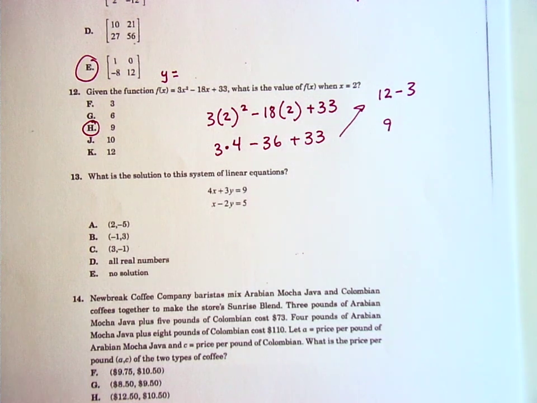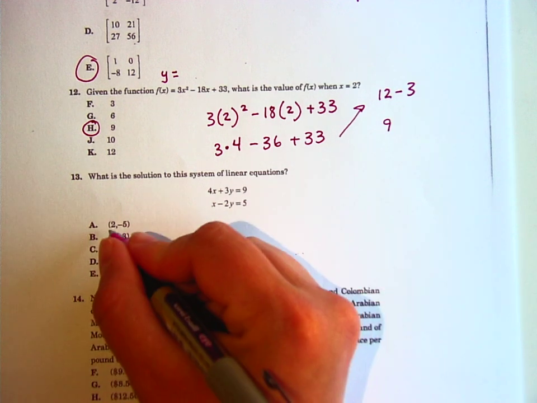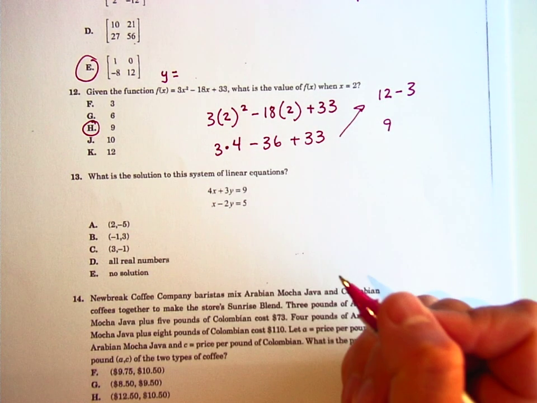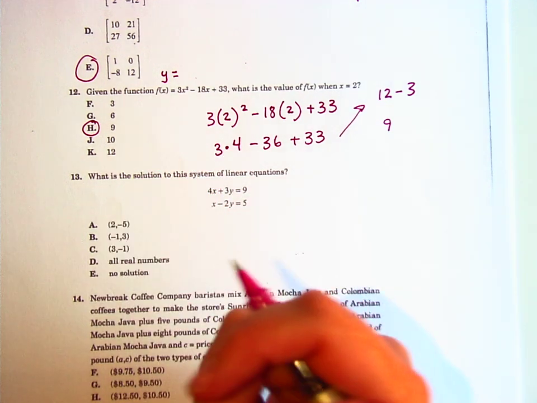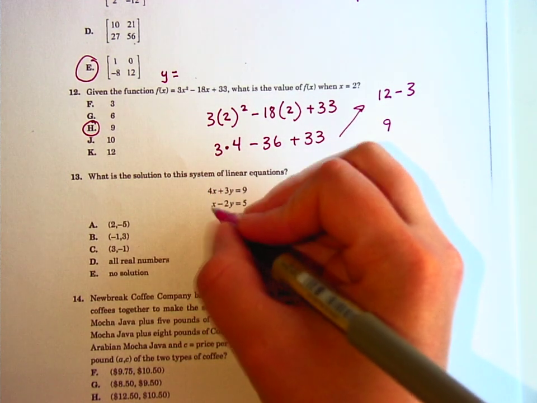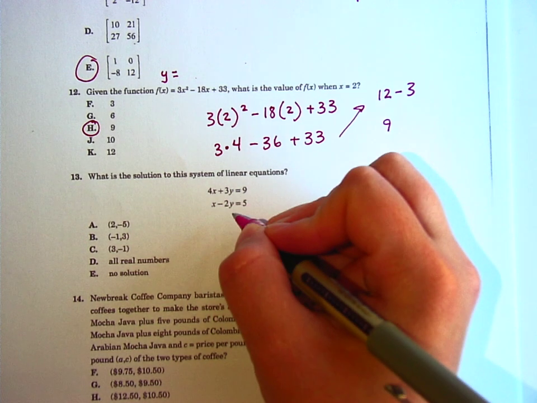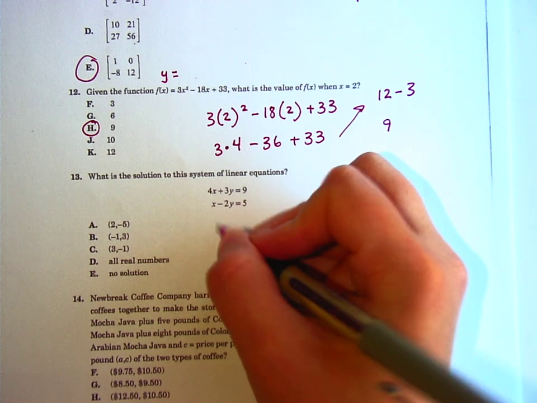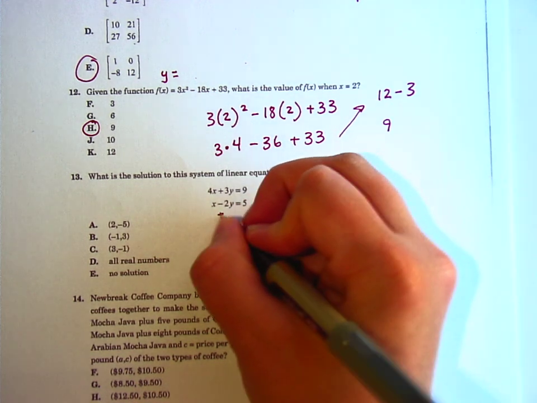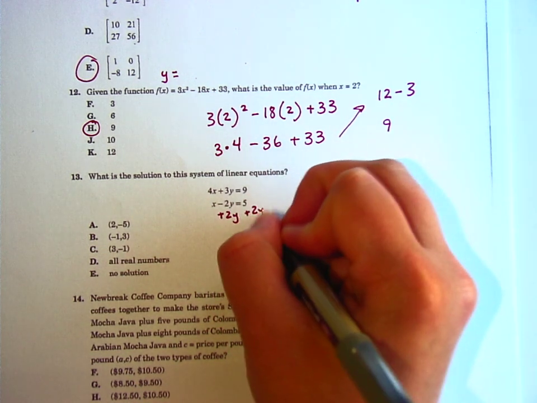All right, what is the solution to this system of linear equations? Now, technically, since they give you a whole bunch of answers, you could just start plugging in these answers and see if they work. But I'm going to do this using substitution because I promised you earlier that I would do that. So this second equation is easily set up for substitution because I'm trying to get a variable by itself. So I'm going to add 2y to both sides here.